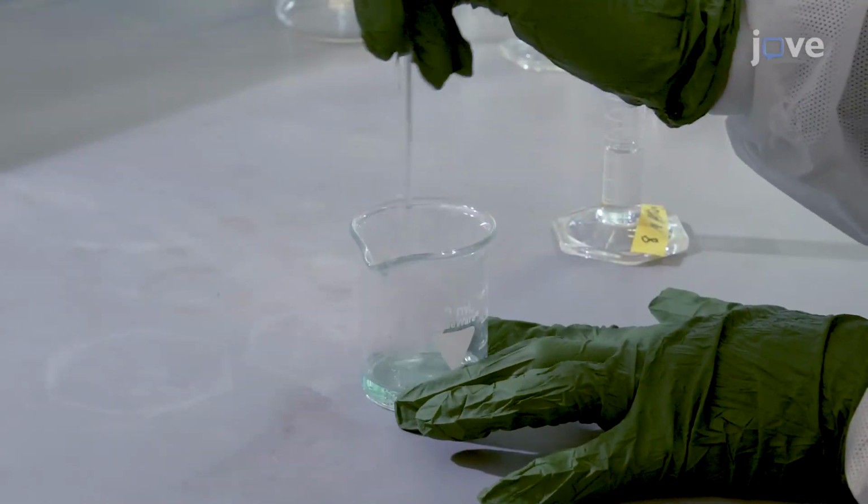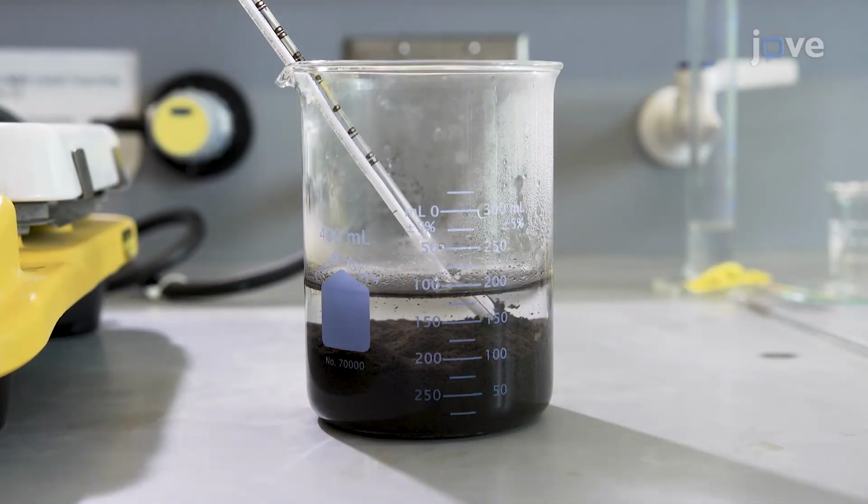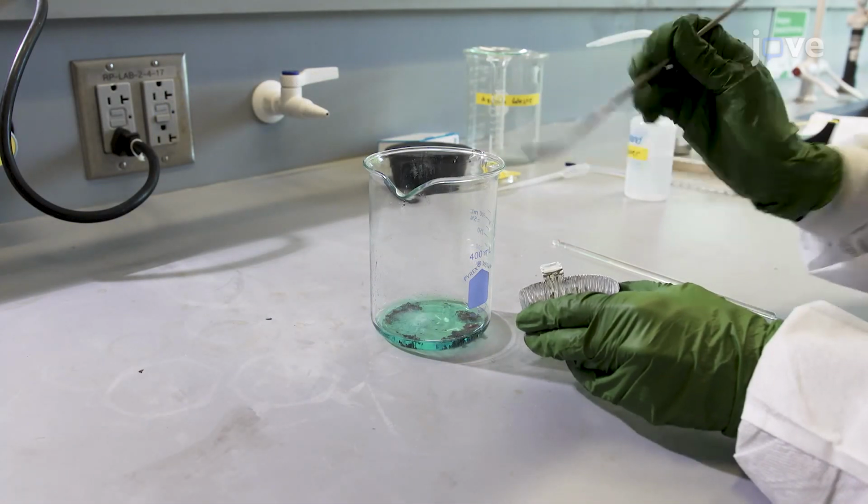In this lab, you'll perform and identify various types of redox reactions that transform solid copper to copper oxide and then back again to solid copper.